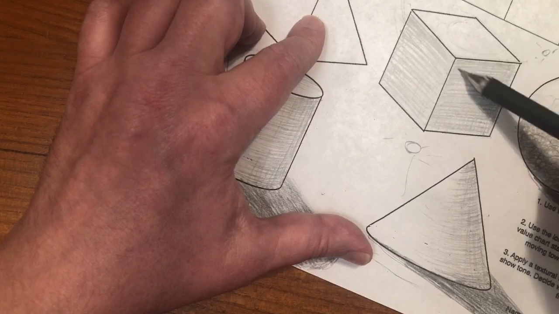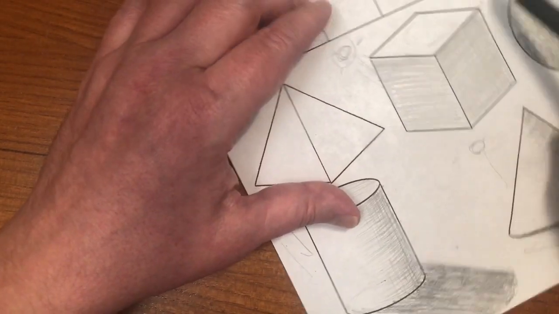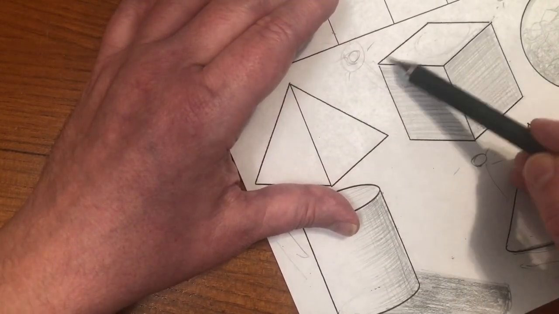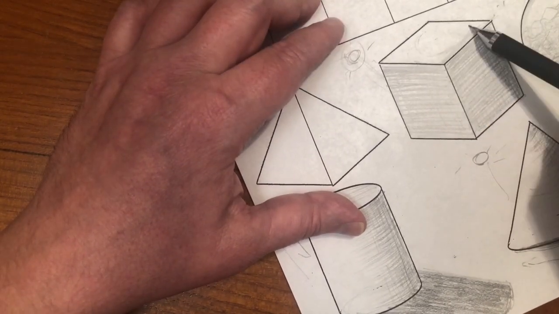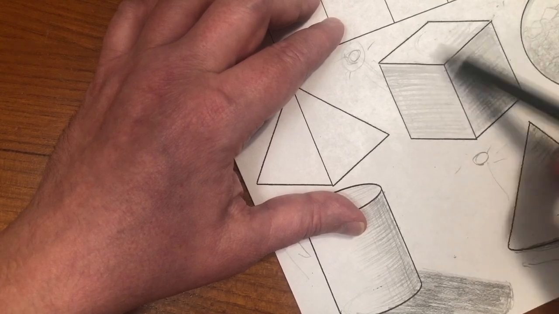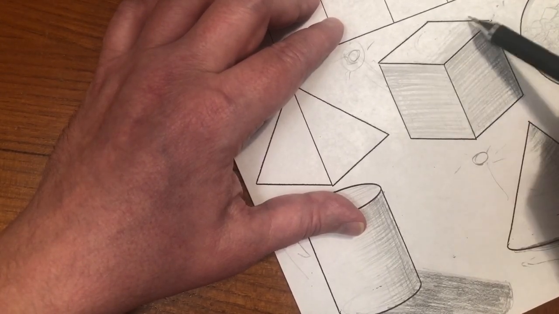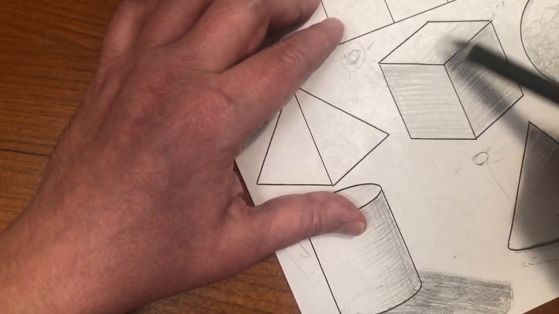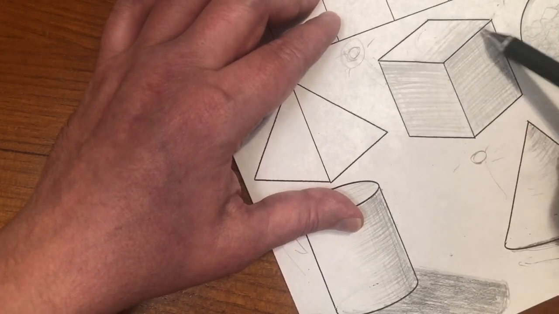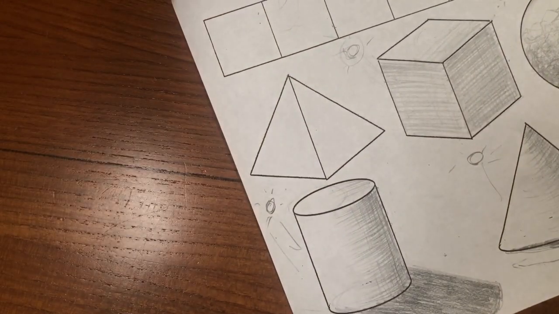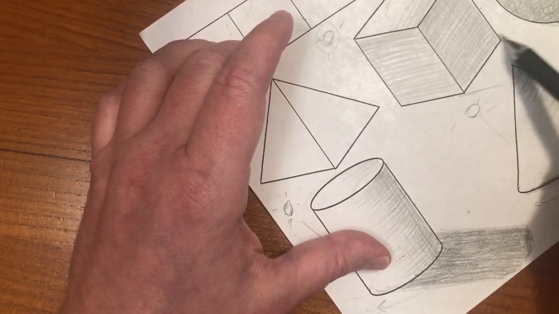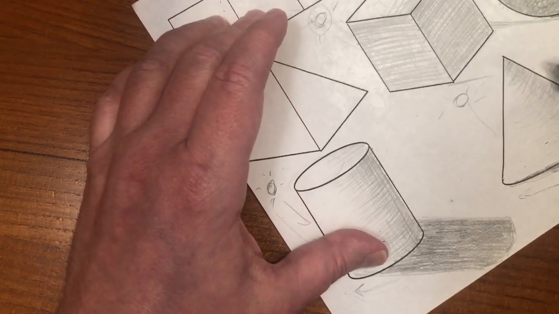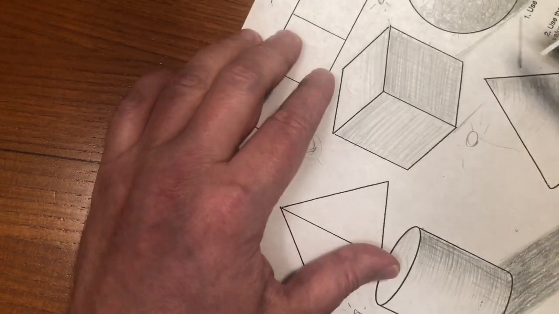Last but not least, we have the top, and the top is going to be parallel to the front and back. So the marks don't go all the way up to the top. Not a whole lot of hatching going on there because there's a lot of light. But I can definitely do a little bit just to make it look like there is more three-dimensional space happening up there. Last but not least, on this bottom side, we're going to be creating the cast shadow. The cast shadow takes on the form of the cube.